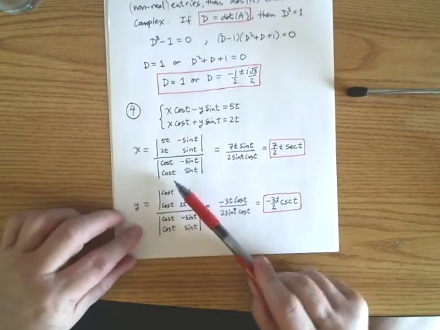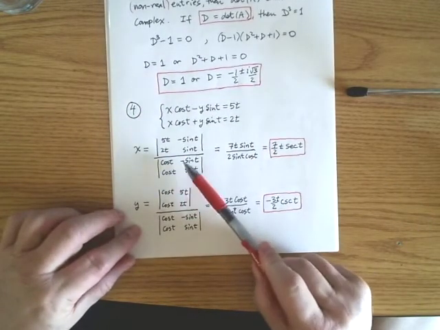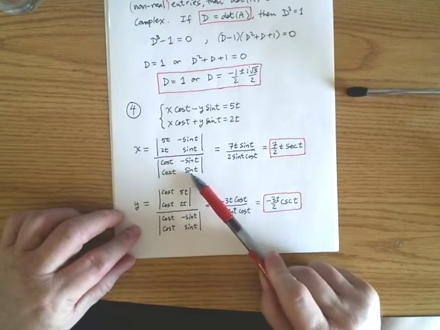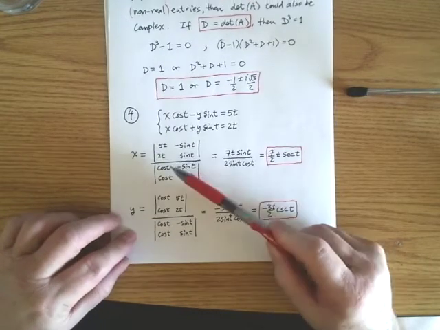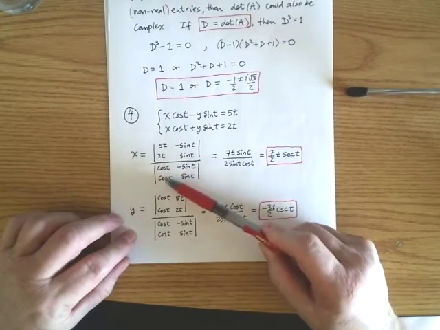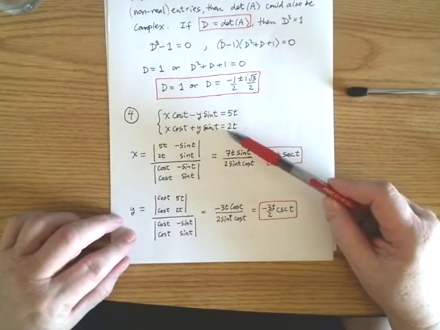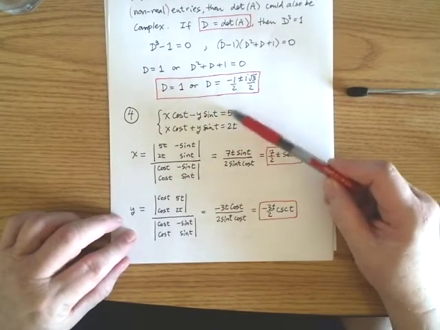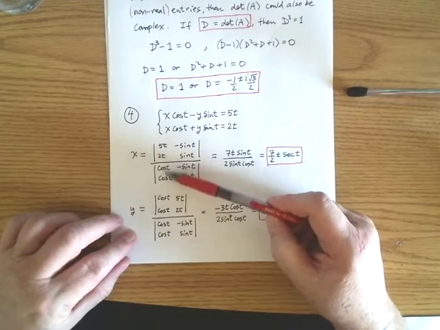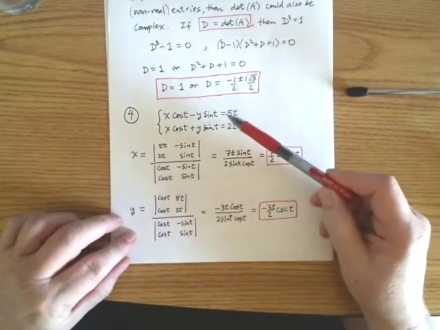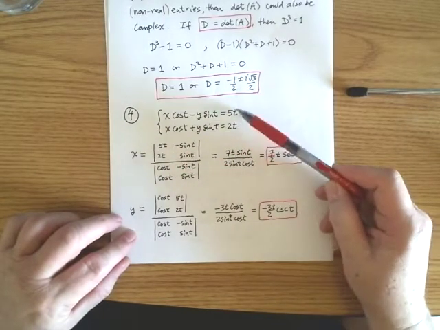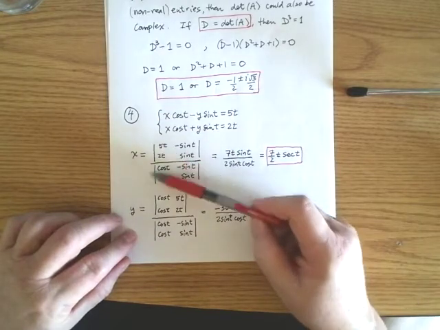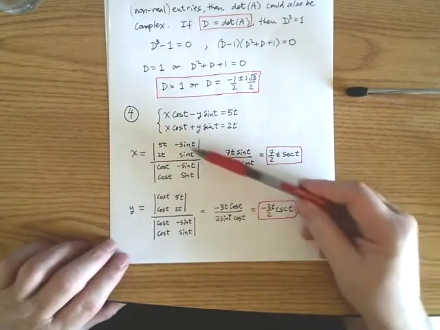So that would be the determinant of cosine t, minus sine t, cosine t, plus sine t. Okay? And now since you're looking for x, remember how the method works, you're going to replace the coefficients of x here by this column vector, 5t, 2t. Don't forget that's a determinant also.